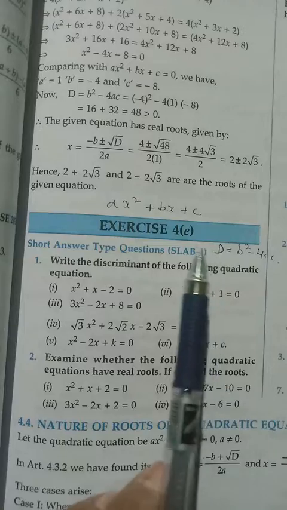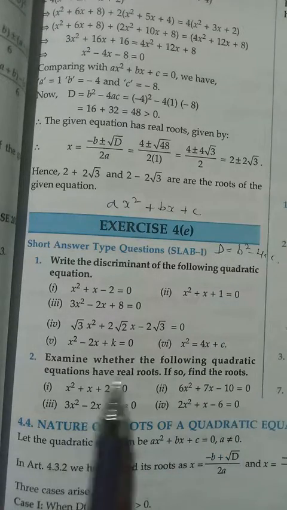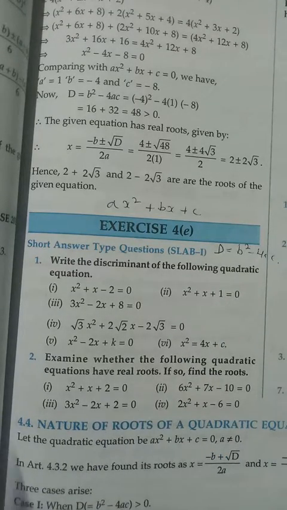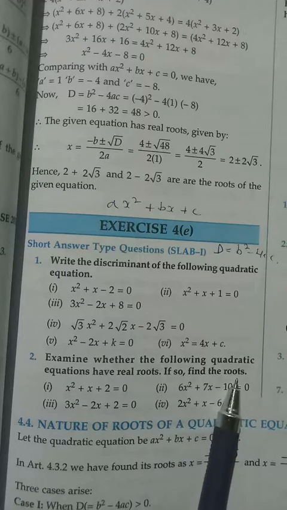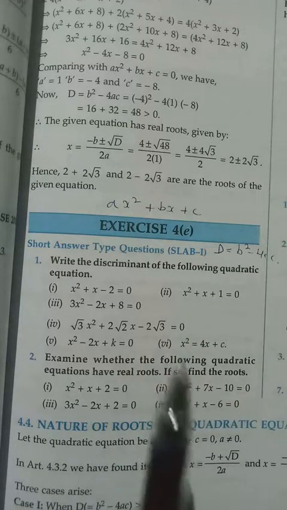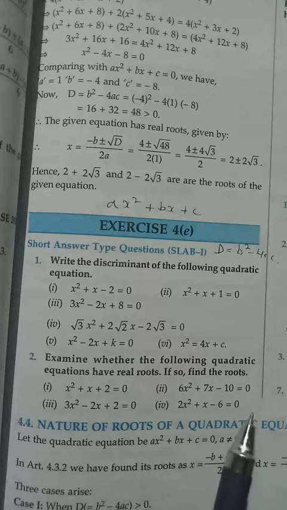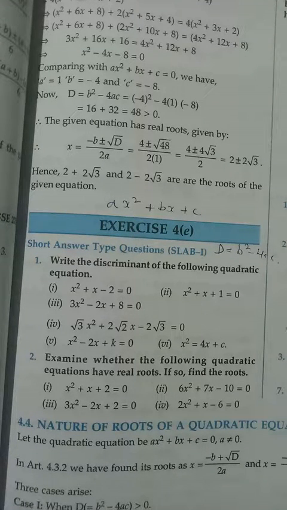If the discriminant is greater than or equal to 0, it shows they have real roots. Then in that case, we have to find the value of the roots, meaning the value of x. But if D is less than 0, we get a minus sign. Then in that case, they have no real roots, so no need to solve it. So now let us first find the discriminant.